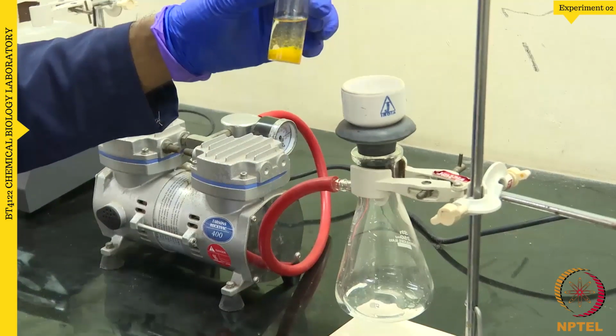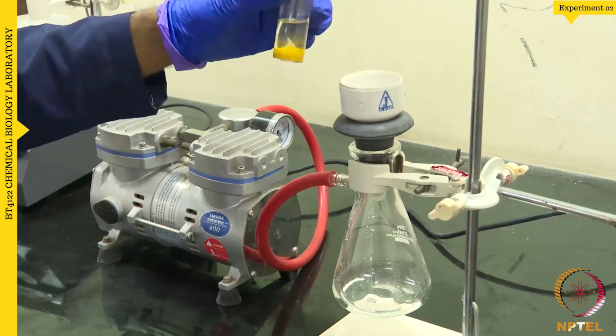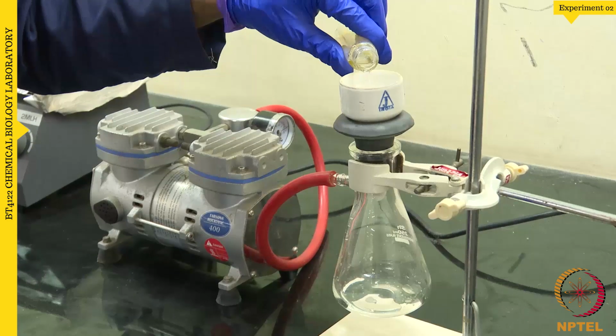The formed solid precipitate was filtered through a Buchner funnel and dried to obtain the corresponding triazole.